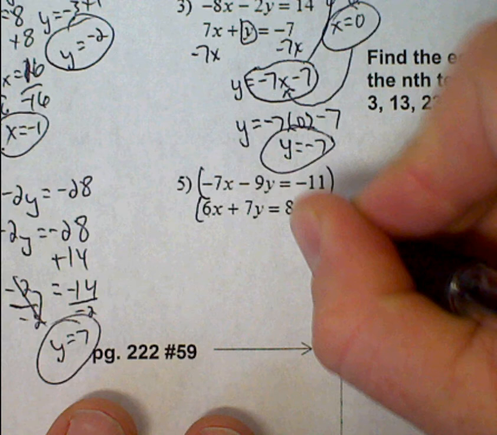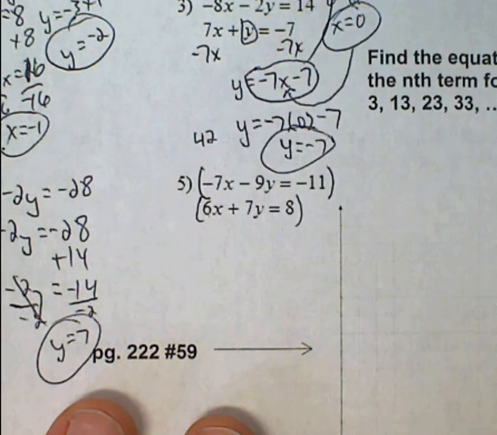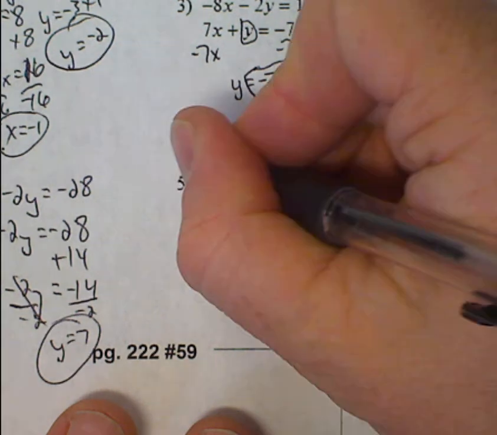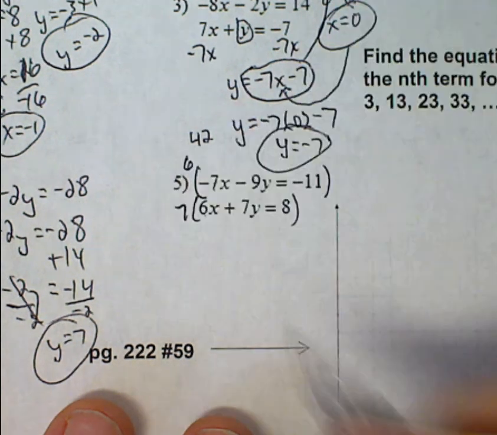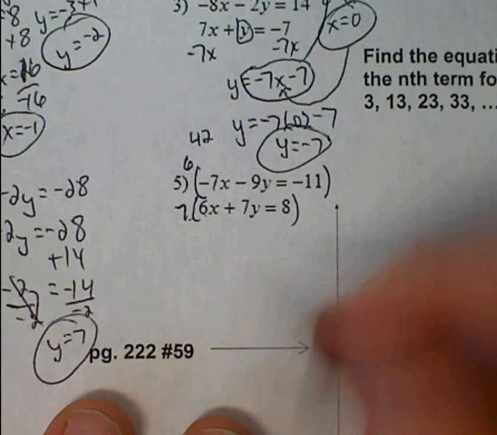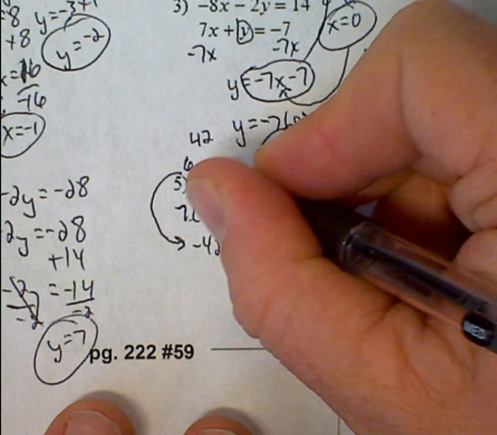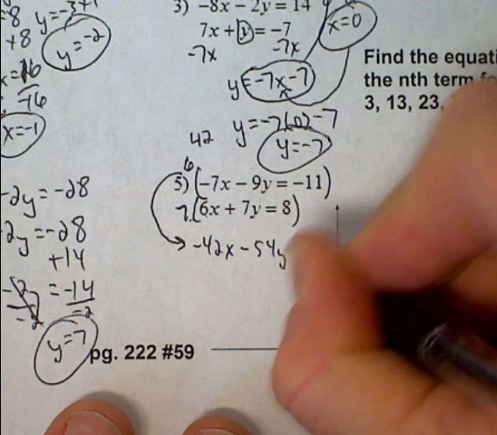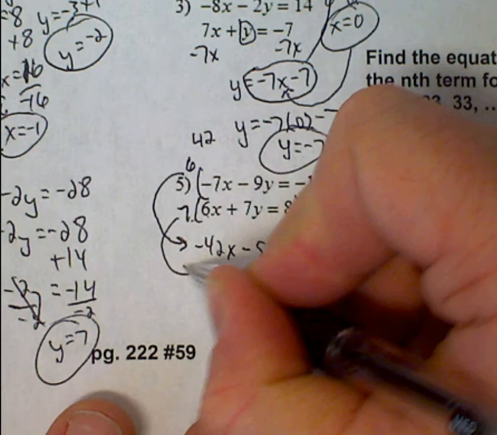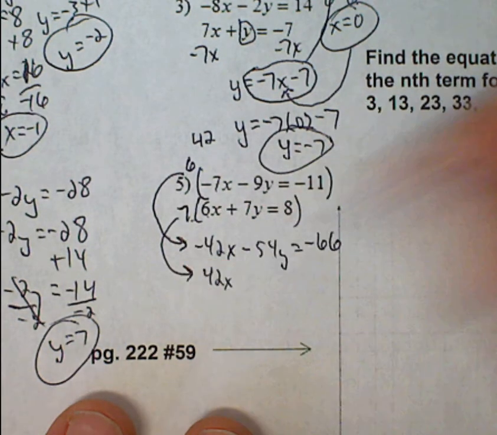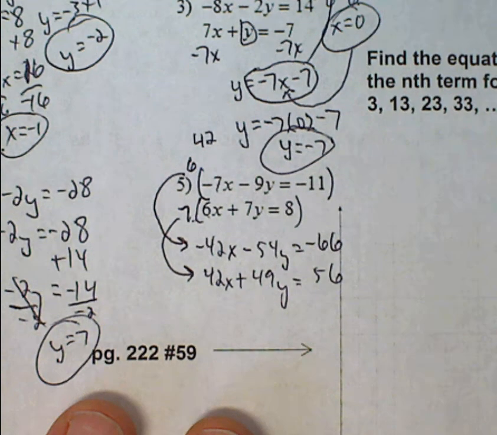So I'm going to get the negative 7 and 6 to be opposites. The first number that they have in common is 42. So I'm going to multiply this by 6 to get negative 42, and I'm going to multiply this by 7 to get positive 42. So this equation turns into negative 42x, 6 times negative 9 is negative 54y, 6 times negative 11 is negative 66. If I multiply by 7, I get positive 42x, positive 49y, and then I get 56.